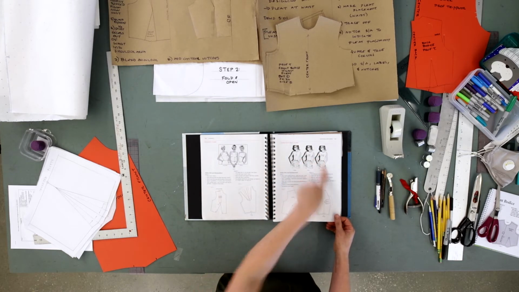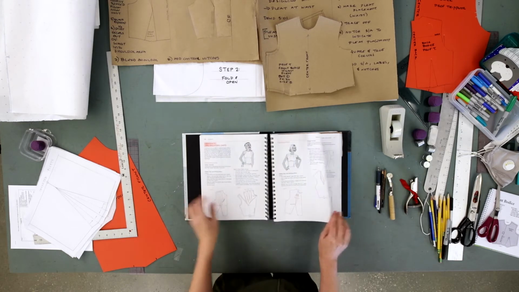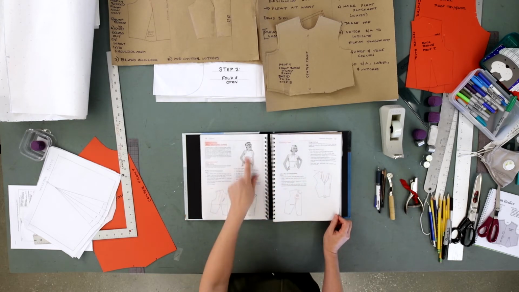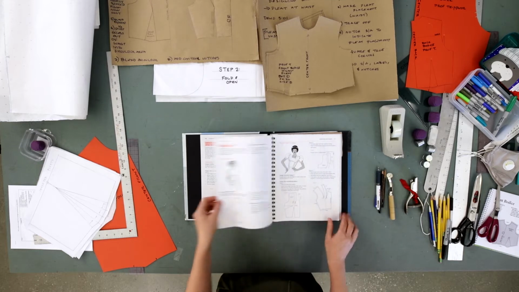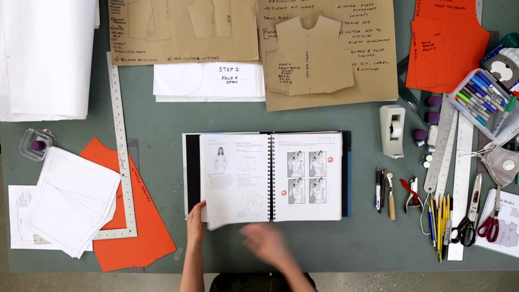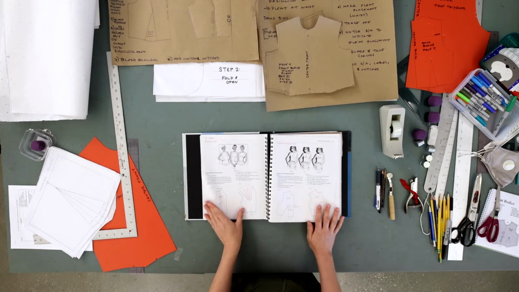Gathering, we'll be talking about gathering into the center front. We'll be talking about radiating darts from a shoulder area or from the neckline. So we'll be doing parallel darts. So we're mostly working from chapter 5 in this group.